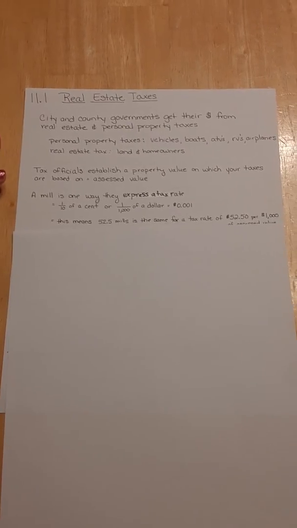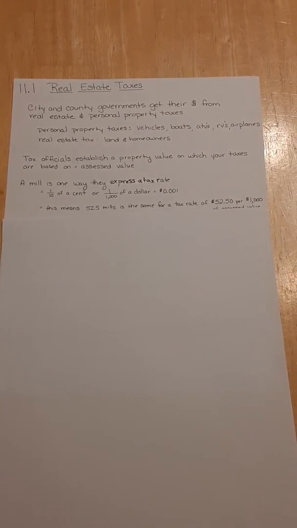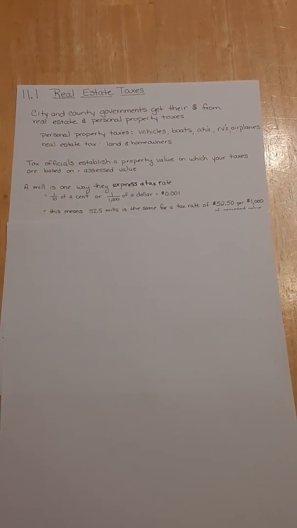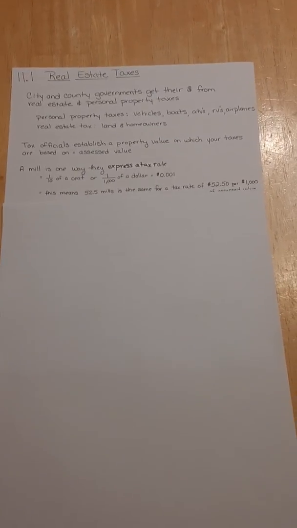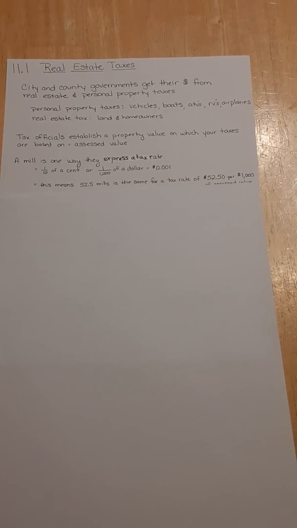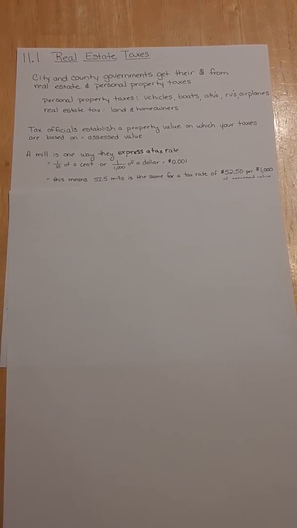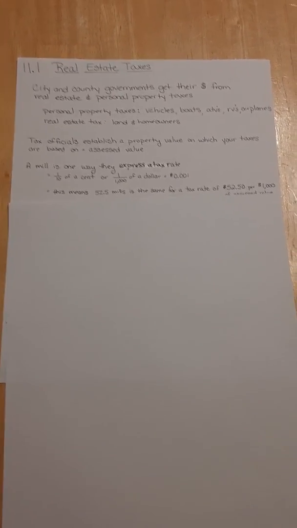So, with taxes, the government officials establish a property value on which your taxes are based, and that's your assessed value.